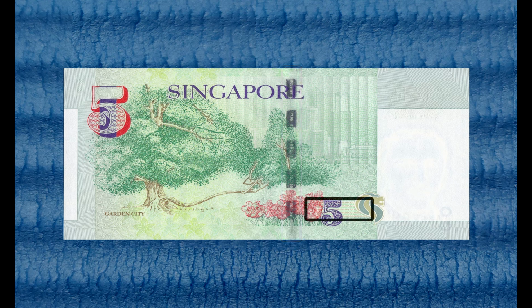Next, it has offset microprint at the bottom right center of the note. When magnified, the text Majulah Singapura forms a continuous pattern. Next, it has a perfect registration, in which the Singapore lion symbol appearing near the watermark is printed simultaneously with the same image on the front and back of the note.